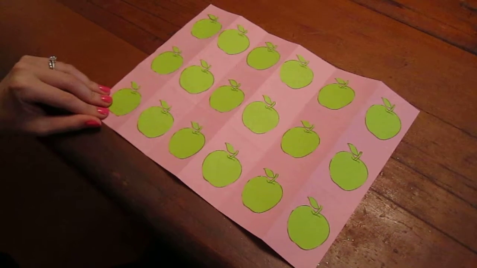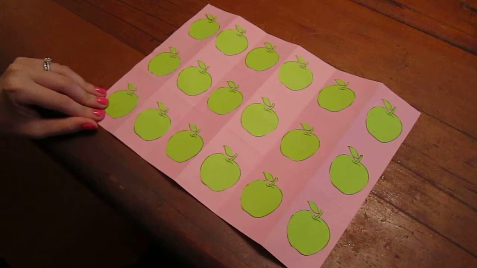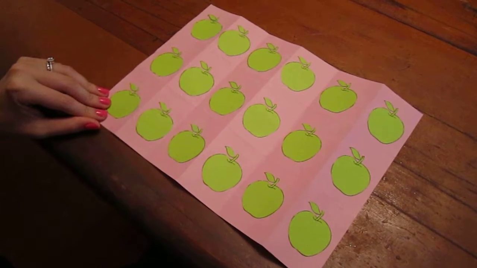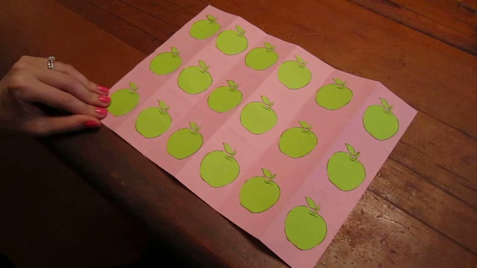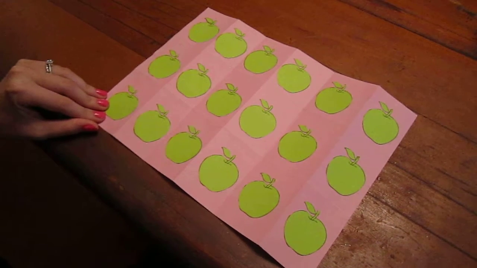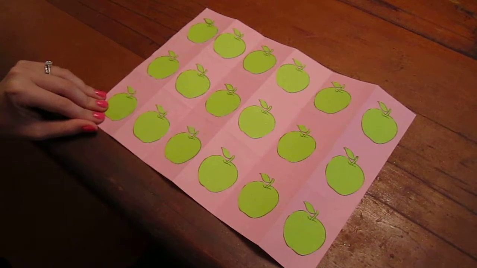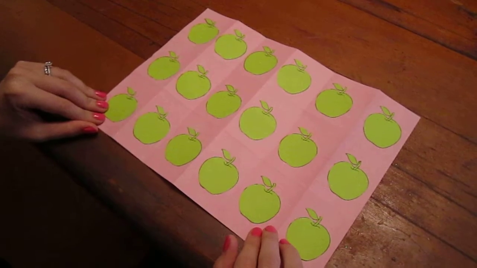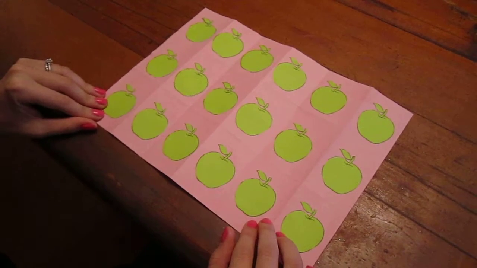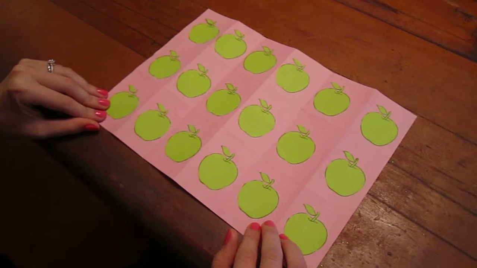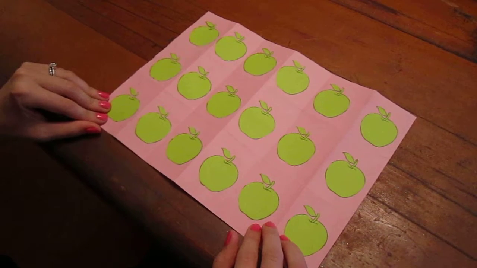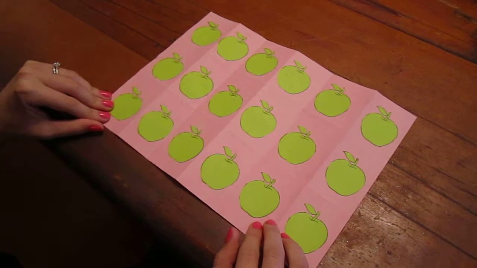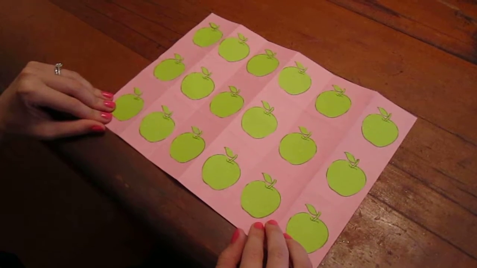Now let's look at how division is the inverse relationship to multiplication. An inverse relationship means that in the same way that we build up when doing multiplication, we can build down to complete division. So as we already know, there are 18 apples on this folder card. And from what we've already looked at, we know that 18 is made up of 6 groups of 3, or 3 groups of 6.